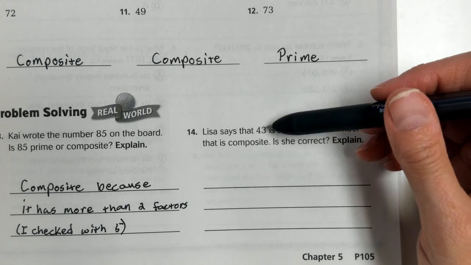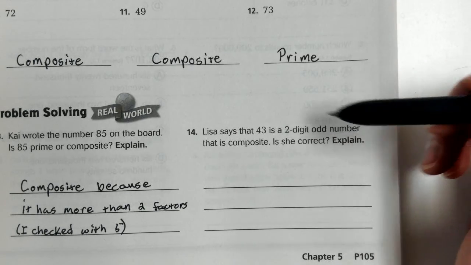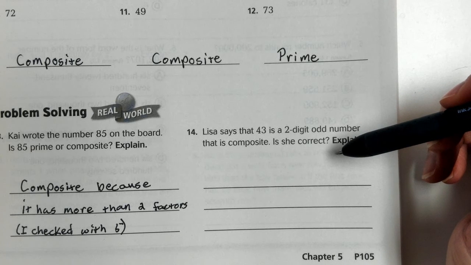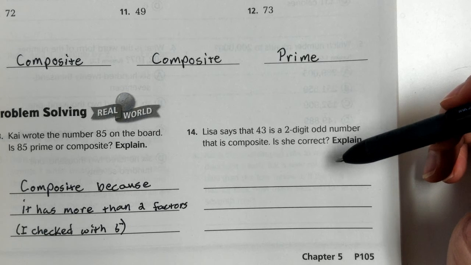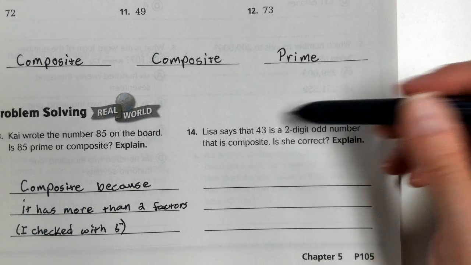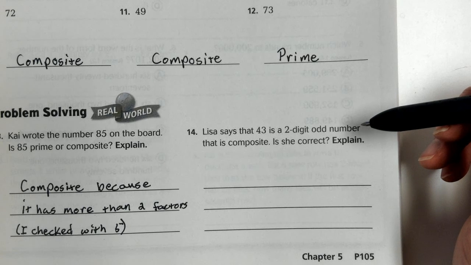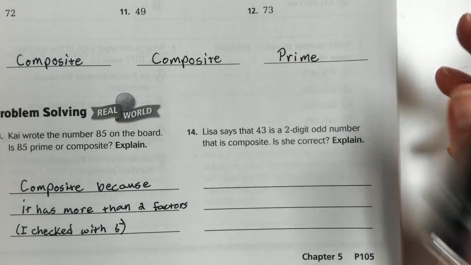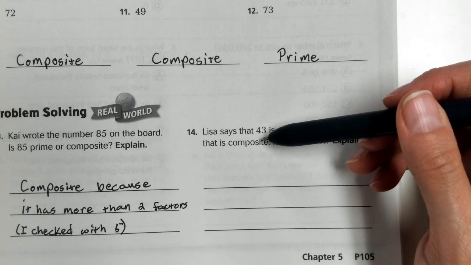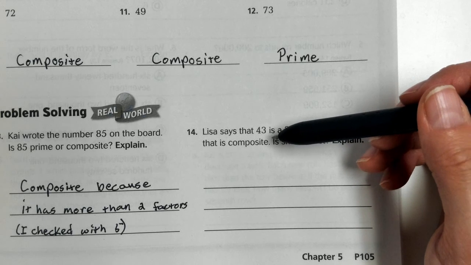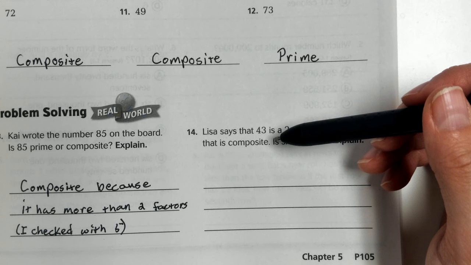All right, Lisa says that 43 is a 2-digit odd number that is composite. Is she correct? Well, do I need to go through and check? It already says it's odd, so 43 is not divisible by 2. Is 43 divisible by 3? No. 3 plus 4 is 7, so that won't work. What about 5? Nope.